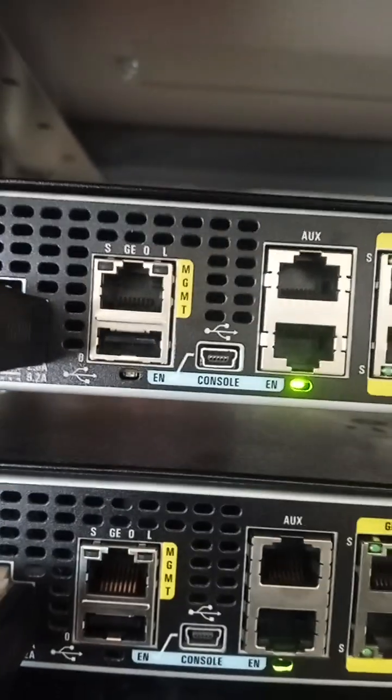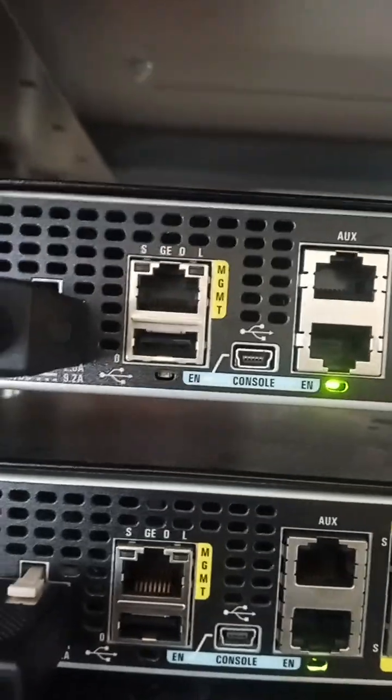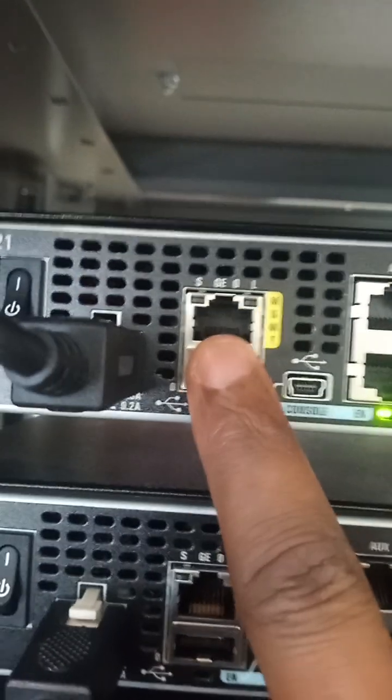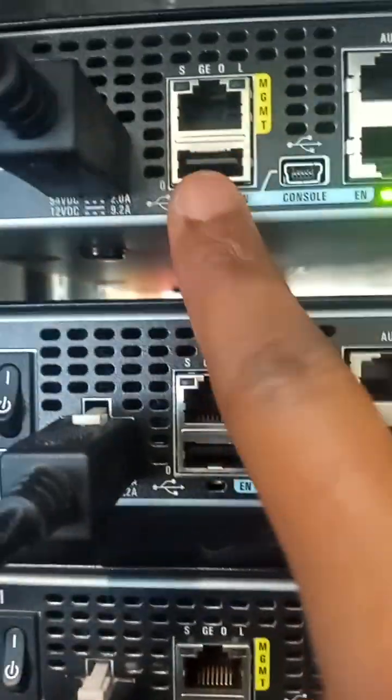Let's assume that the internet connectivity to this router is down and you're unable to reach it remotely. You can get a modem that has its own internet, maybe a 4G or a 5G box, and connect it to this port. Through the internet of that box, you'll be able to access this router to check what the problem is. So that is the management port.